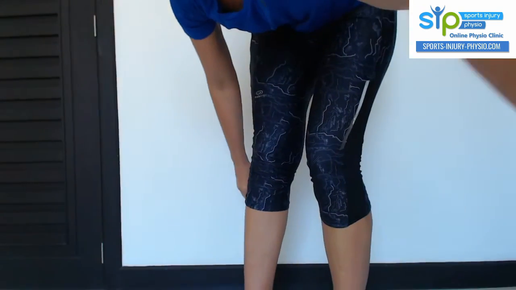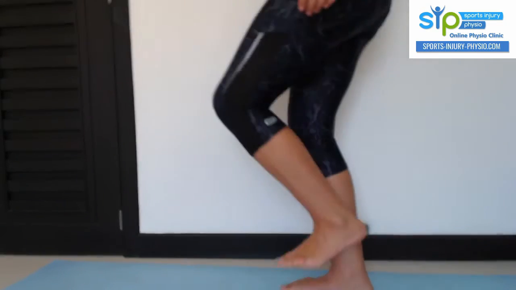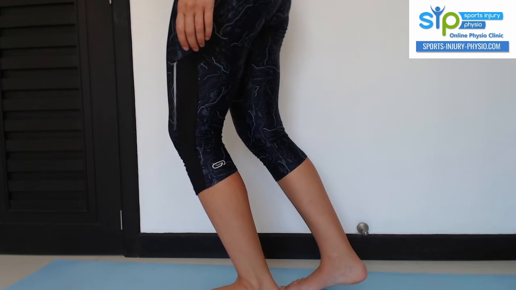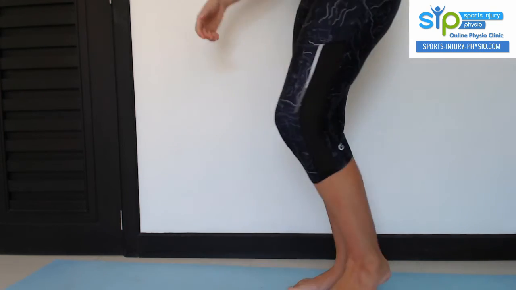Then another good one for overstriding is just thinking about trying to land with your foot more underneath your center of gravity, so more underneath your body rather than far out. So instead of landing with it there, think about just trying to land with it more underneath you, and you'll find that that naturally turns you into more of a mid-foot strike runner.